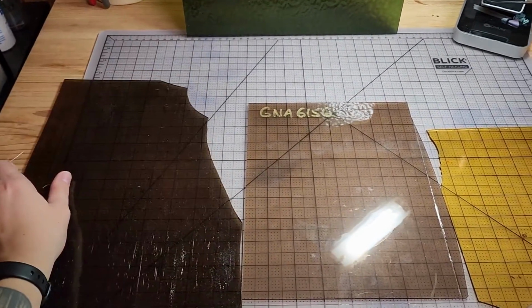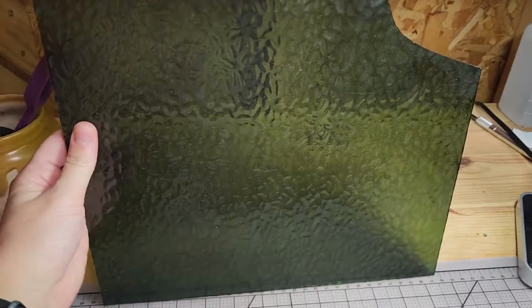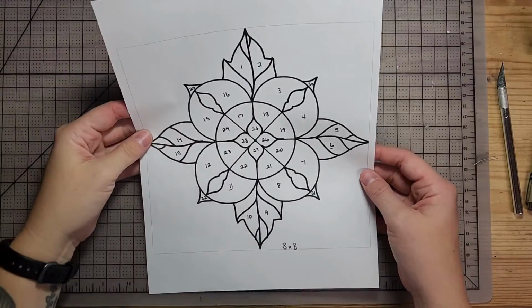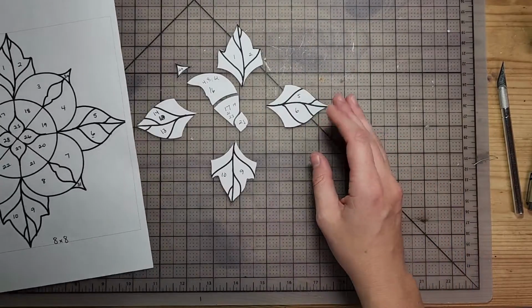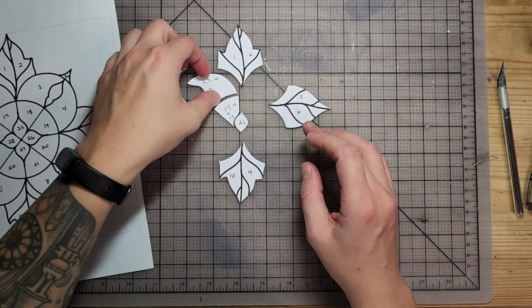I have this dark gray that has kind of bubble texture in it, a medium beige-ish yellow for the center, and then of course my favorite green, English muffle. It's like this beautiful mossy color for the leaves. I used Rapid Resizer to resize the pattern to the size I want, and then printed out a version on cardstock paper as well as normal printer paper.